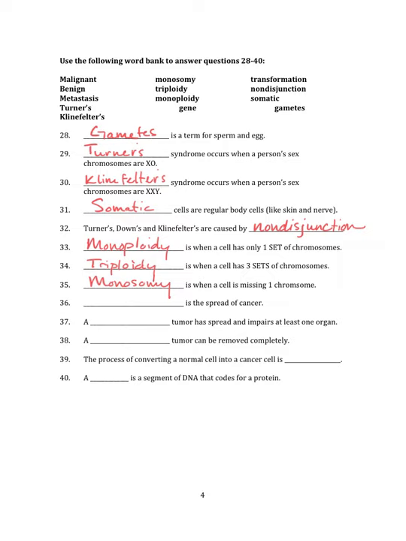Number 36, metastasis is the spread of cancer. So this is when cancer cells break off of one tumor and spread and start to grow in another part of the body. Number 37, a malignant tumor has spread and impairs at least one organ. So those are tumors that are harder to remove because they have moved to other places in the body. And so those are malignant tumors.